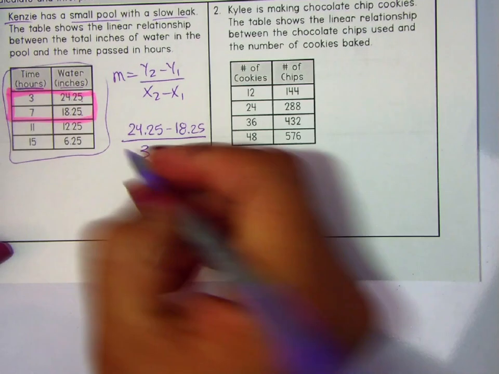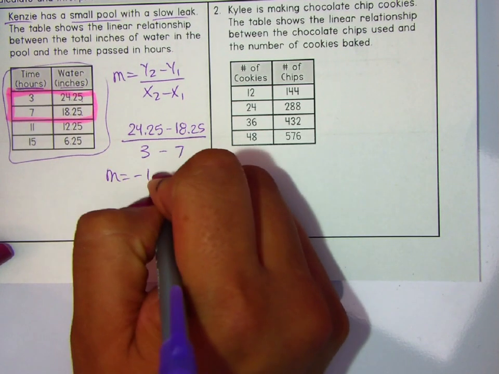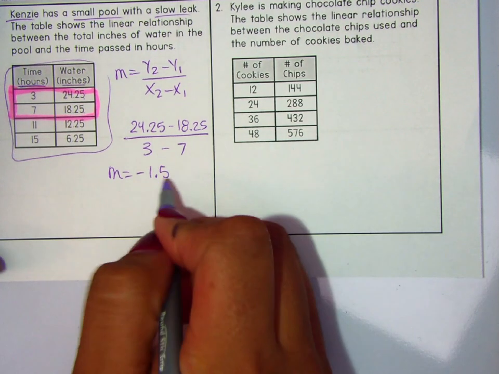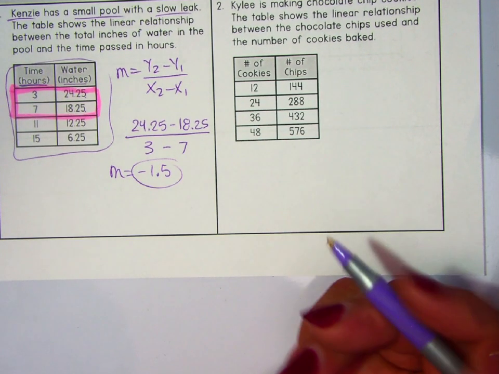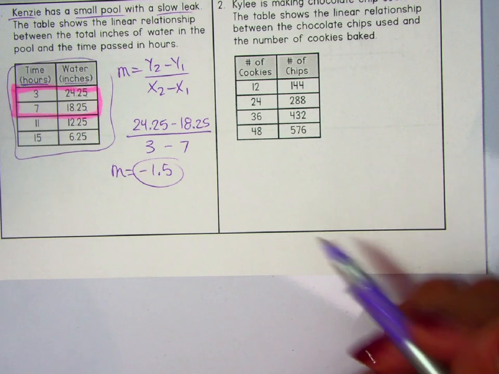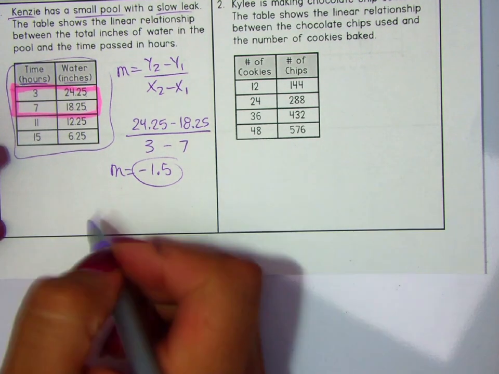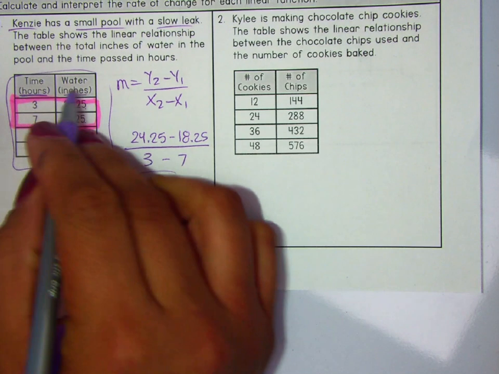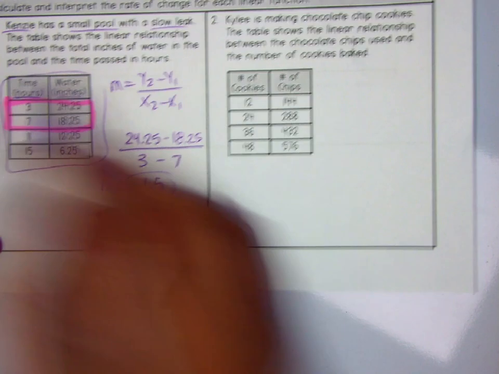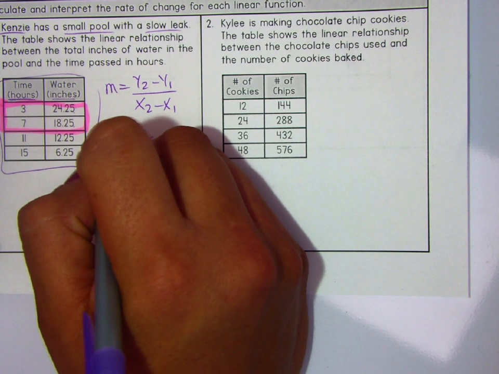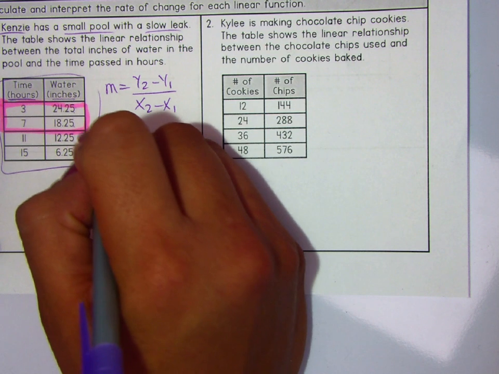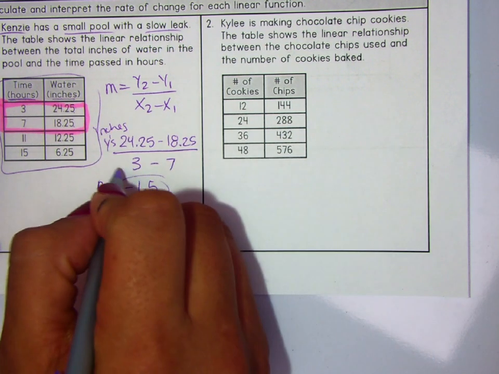So this means that your slope is negative 1.5, your rate of change is negative 1.5, but you still have to interpret what that means in terms of the situation. Here we have negative 1.5, we're looking at inches for the y's, so the top is the y's, and this is your inches, and then the bottom is your hours.